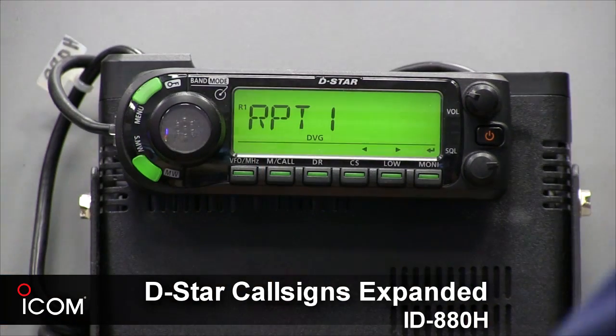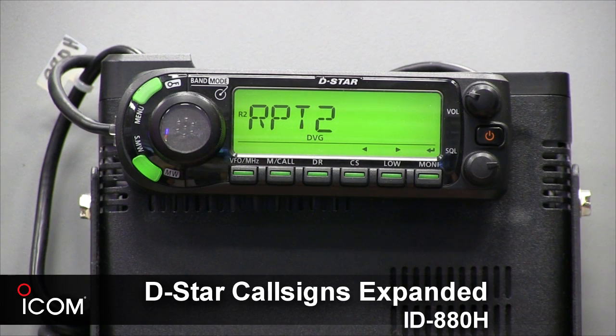We have RPT1 and RPT2. One of the cool things about D-Star, and I use this analogy with the analog repeaters. A lot of analog repeaters have tones on them. If you don't know somebody that can give you the tone on it, you have to wait for the repeater to transmit, and if it's transmitting the tone, you can capture it.